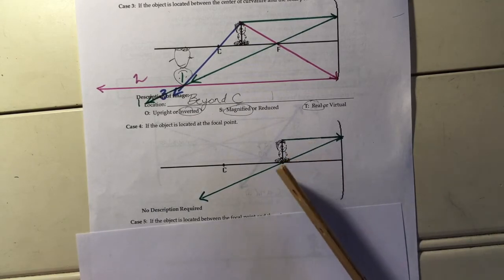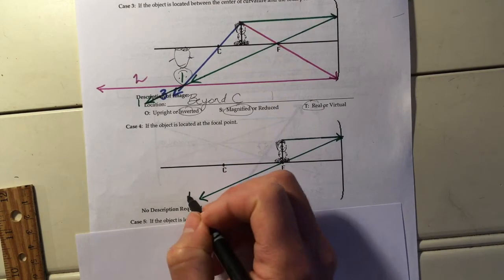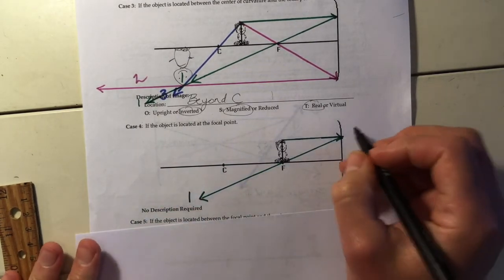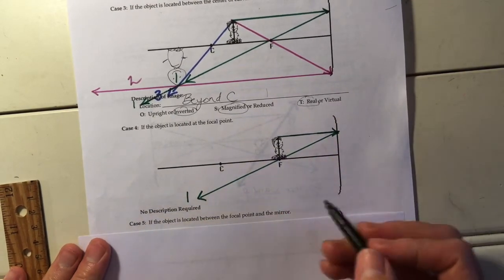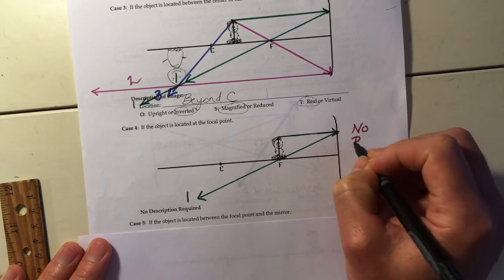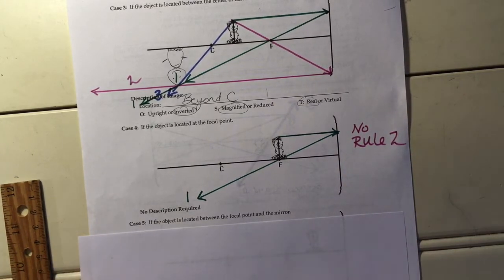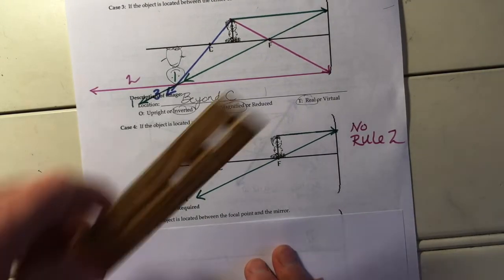So we're going to go ahead and have no rule 2 here. So this is rule 1. And then because we can't go through F when we're at F, I'll just write it right over here, no rule 2.